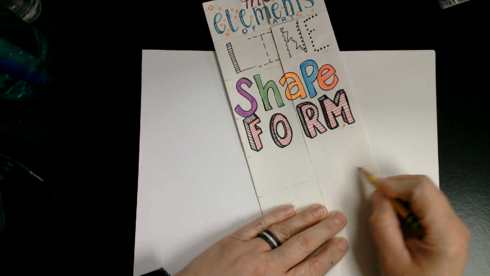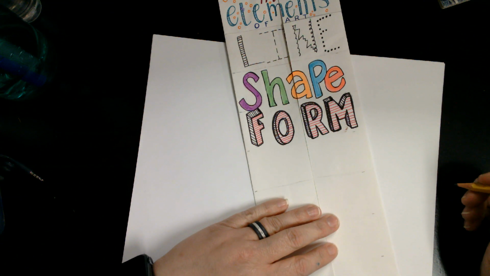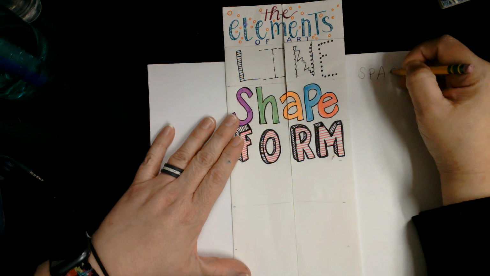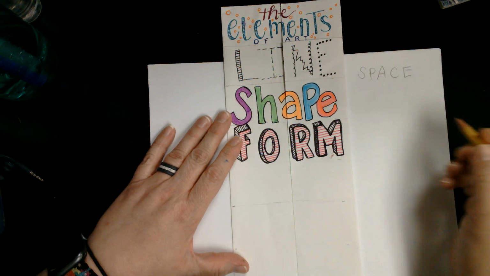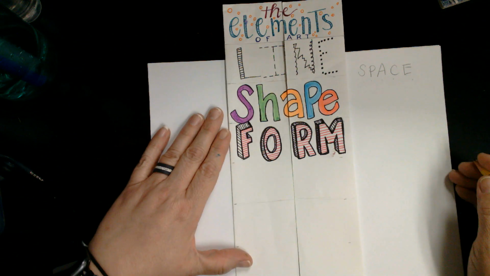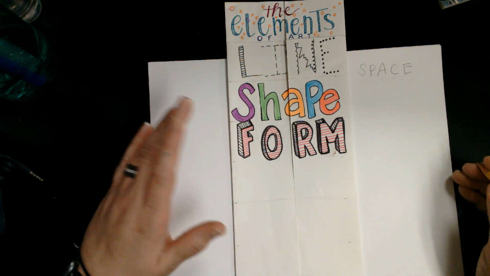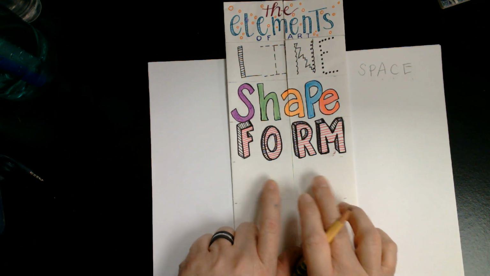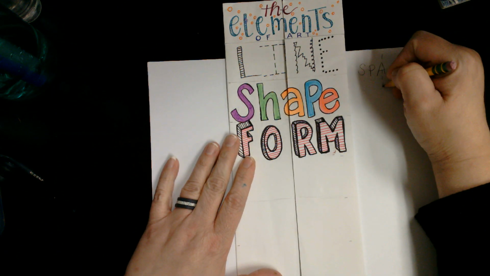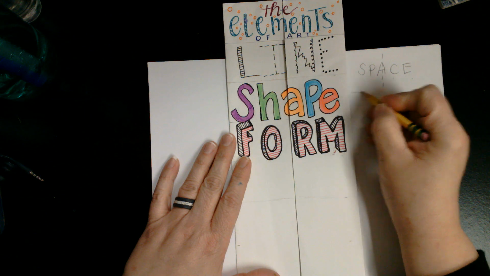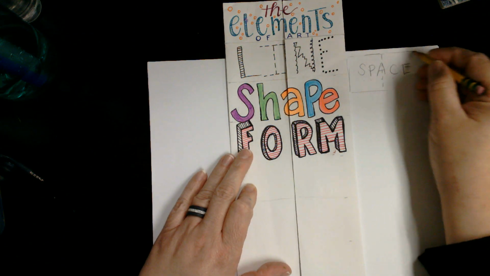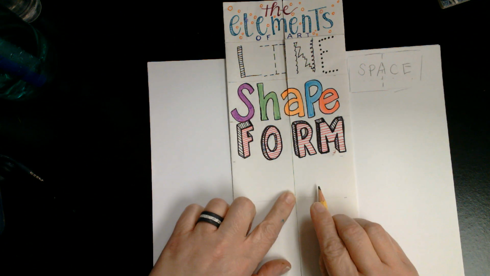So we're first going to start out with making our bubble letters. Now, if I look at space, it has 1, 2, 3, 4, 5 letters, okay? So since that is an odd number, and I've only got 2 flaps, and 2 is an even number, we are going to split the word at the A and have half of the A on one flap and half of the A on the other flap.